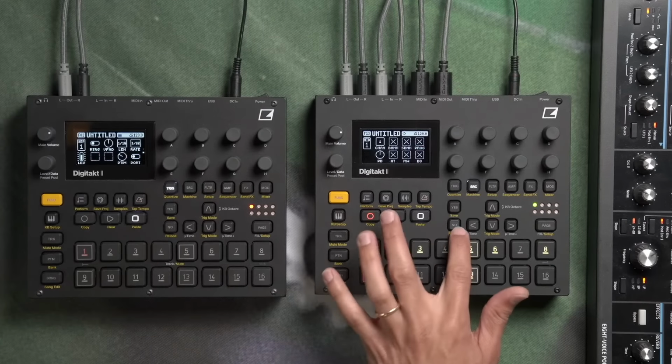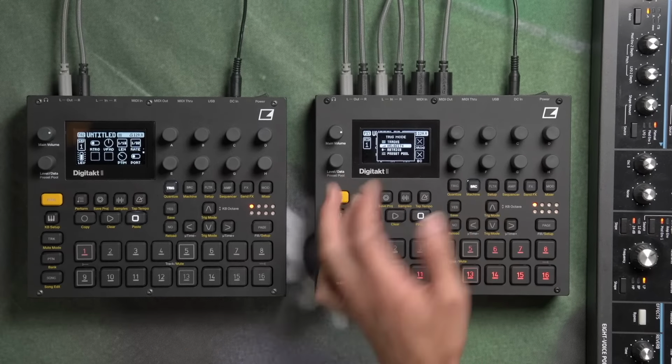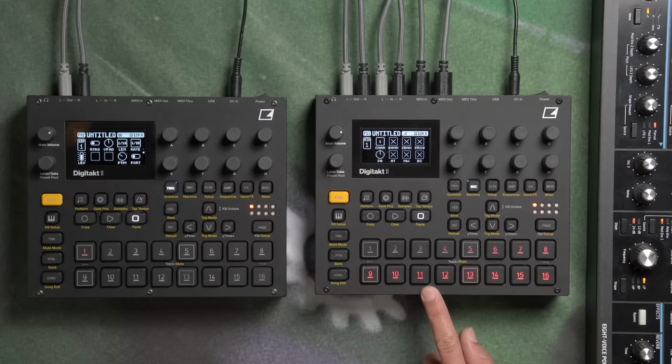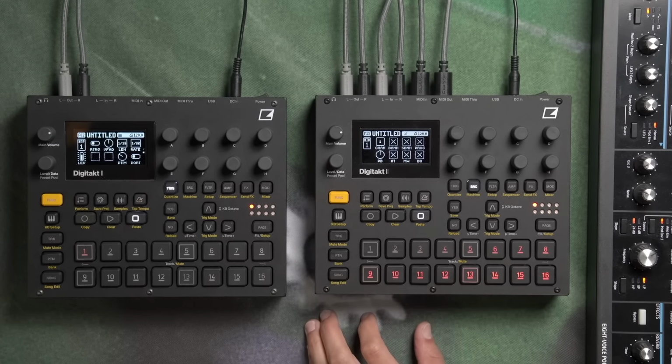Are the new Trig probabilities coming to other machines? Honestly, I don't know. I don't know if they're hitting their CPU load max or what. It would be cool. I've been pushing for this whole, you know, give me the 16 different levels of velocity, because it's so fast. My machine basically lives in velocity mode.